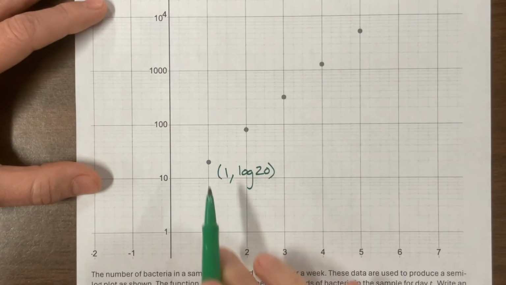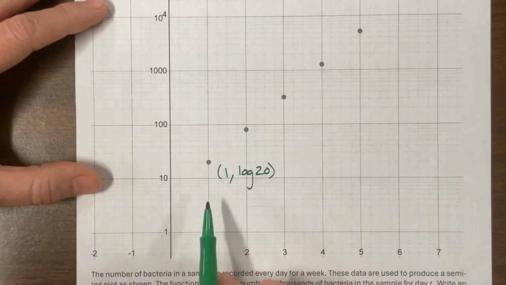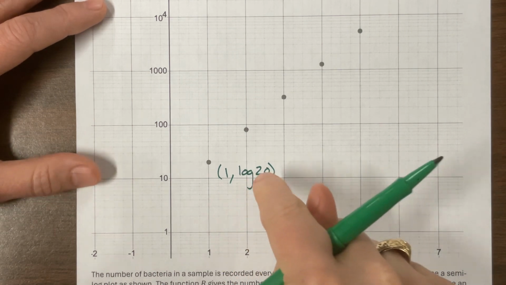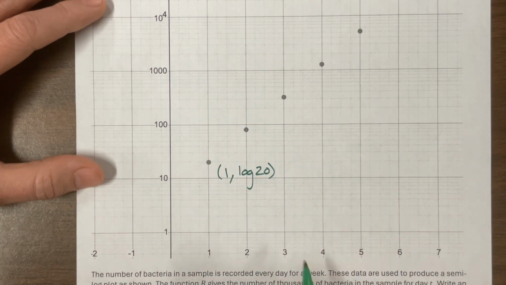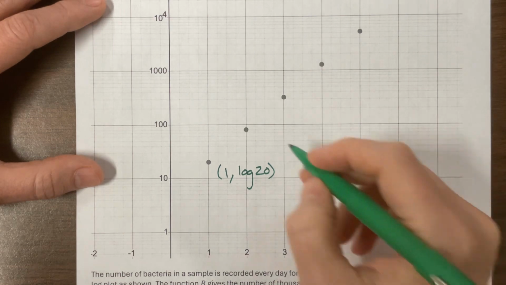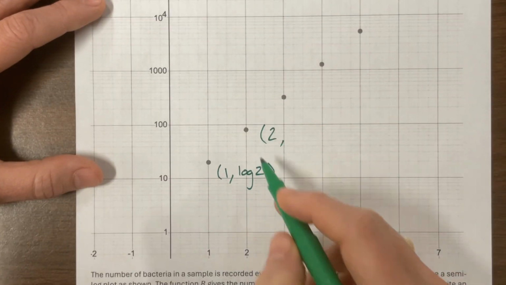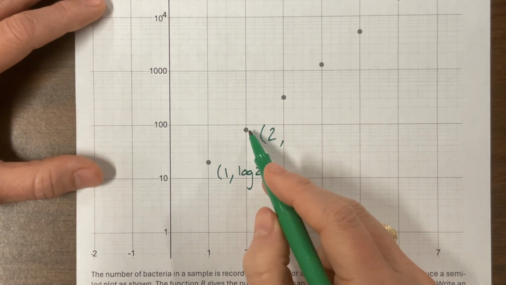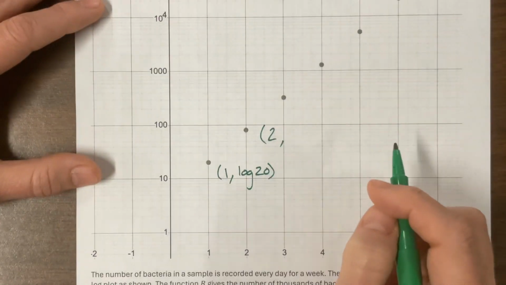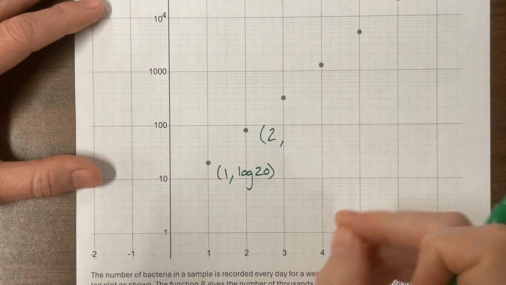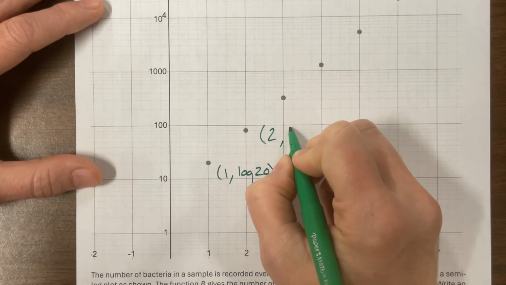So this is the point. If I want to make it linear, I need to use log of 20 for that point. Okay, and then this next one has an x value of 2, and I think if we zoomed in, you might want to zoom in on the PDF version, I think this is at log of 80.